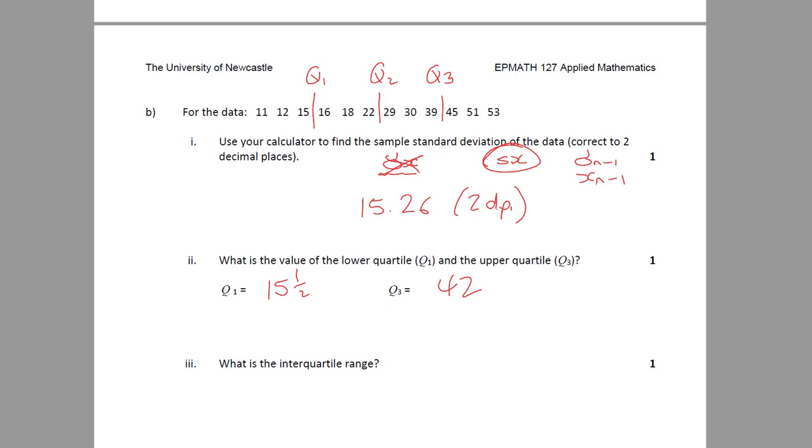Okay, what's the interquartile range? Well, that's just defined as Q3 minus Q1, which is 42 minus 15.5, which is 26.5.